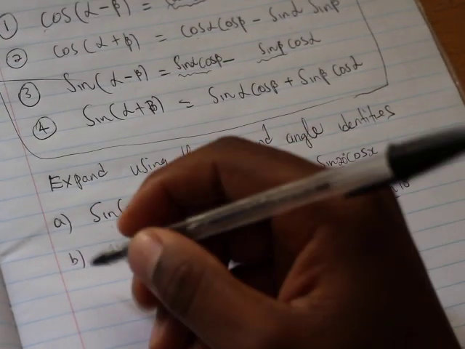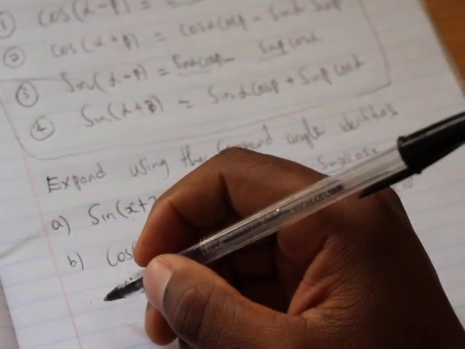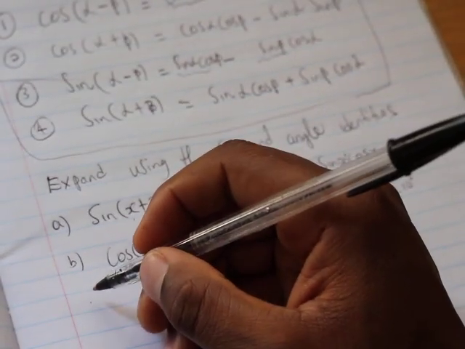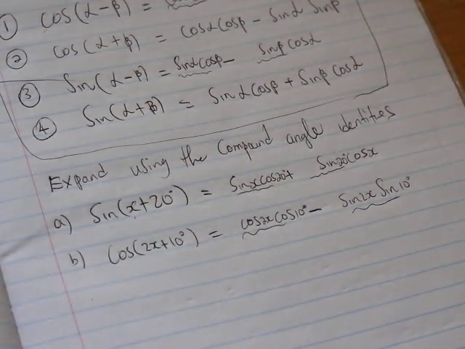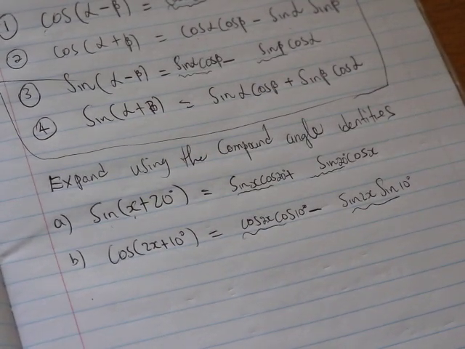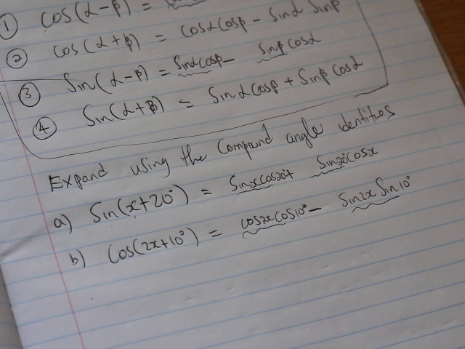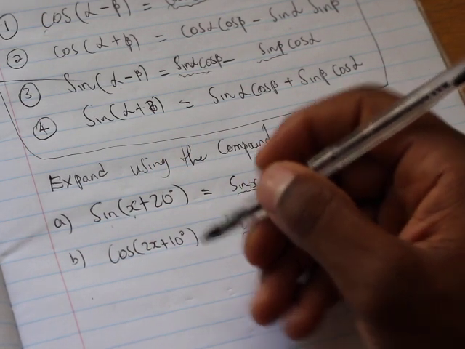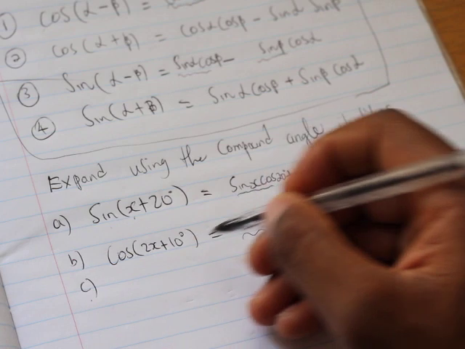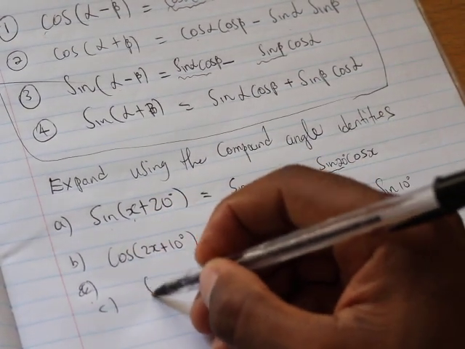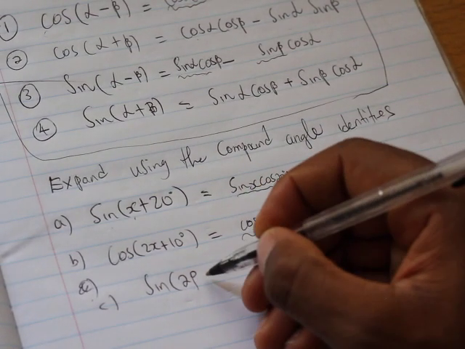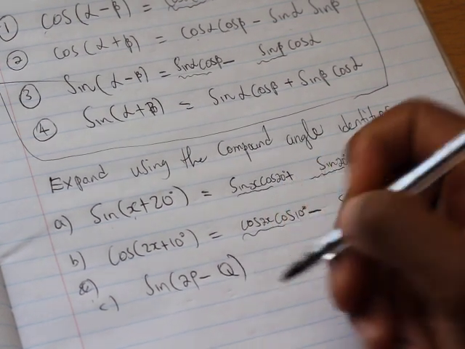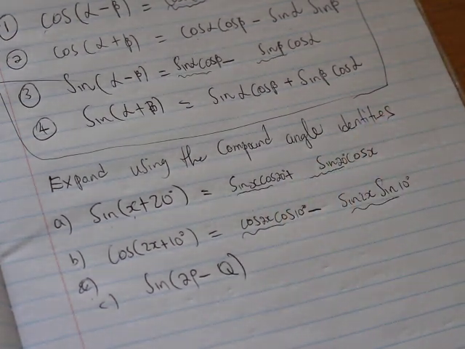So let's look at C. I'm just trying to see what problem I can actually tackle. Let's just say our C is going to be the sine of 2p minus q.